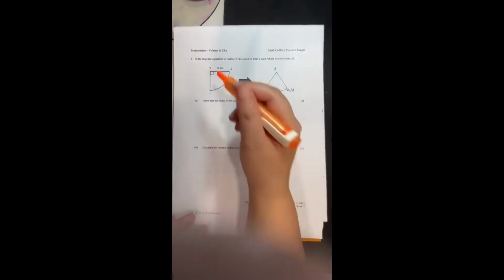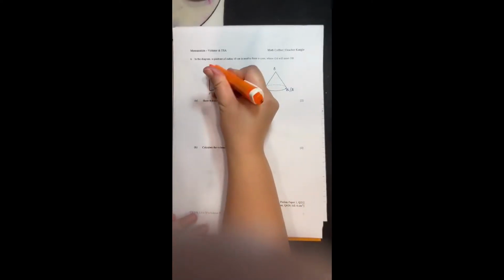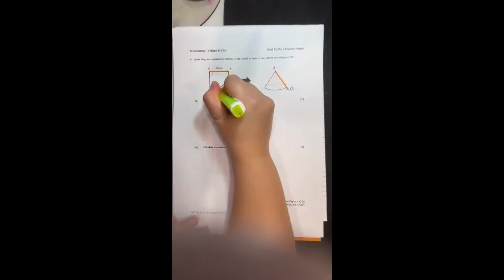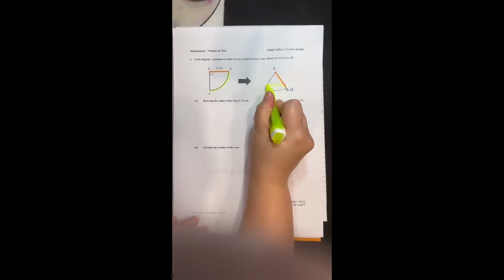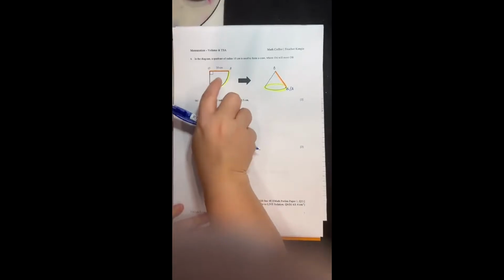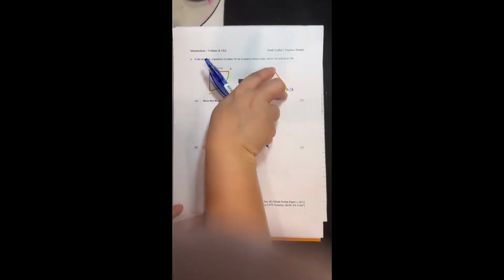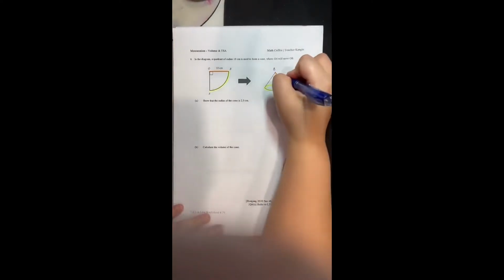And the very important concept is this is the same as this, and this same as this, and this arc here you turn and it becomes the circumference of the base of the cone. Okay, this is a very important concept. So the OB radius of the quadrant becomes the slant height of the cone. So this one is 10.